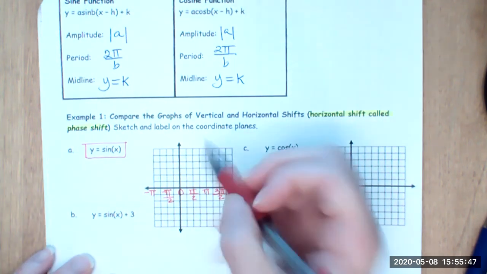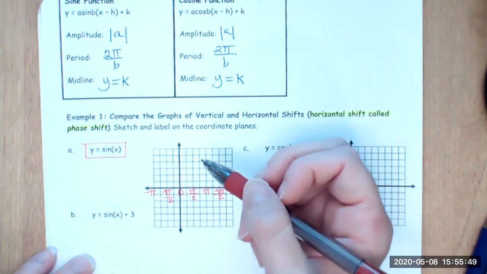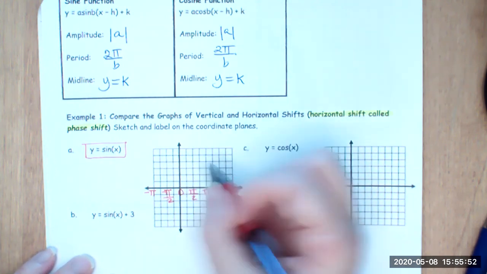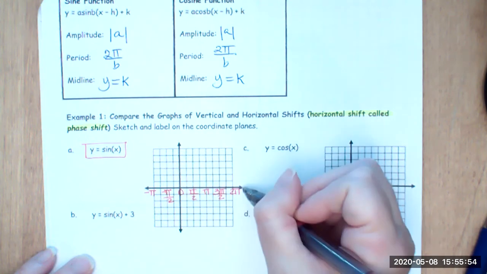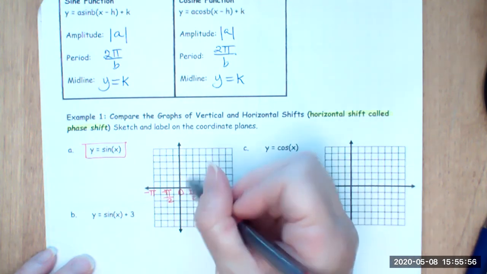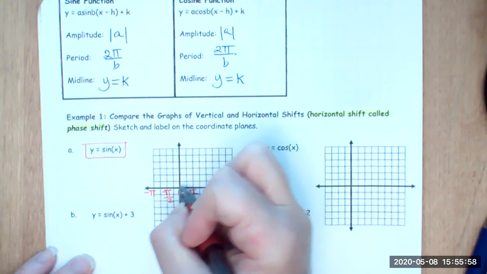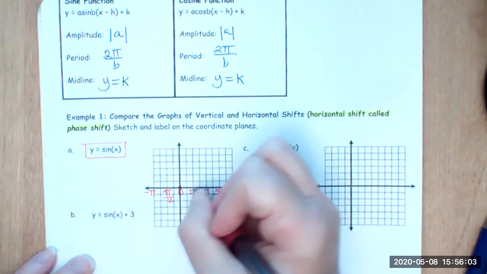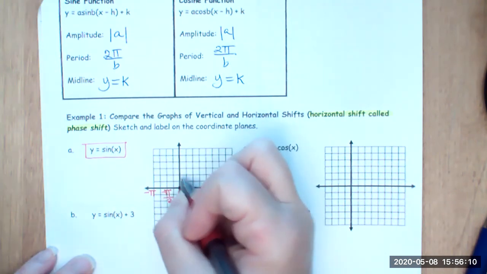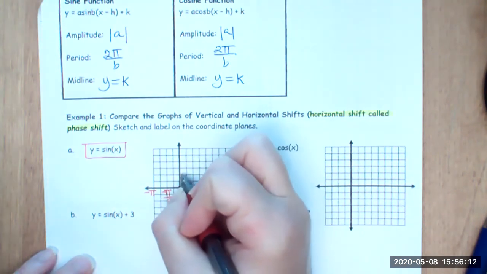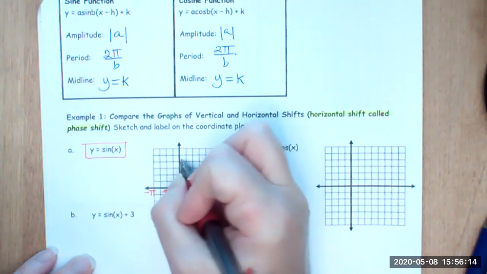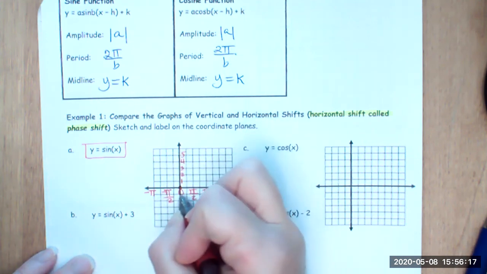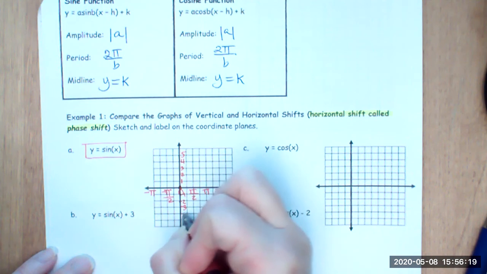So just plotting the values that we know for the sine curve, at least for the 5 key points that we're normally using for 0 and positive, we know that when x is 0, the sine of 0 is 0. When x is pi over 2, the sine of pi over 2 is 1. I'm going to go ahead and label the graph, I didn't do that yet. So we've got 1, 2, 3, 4, 5, negative 1, negative 2, negative 3, negative 4, negative 5.